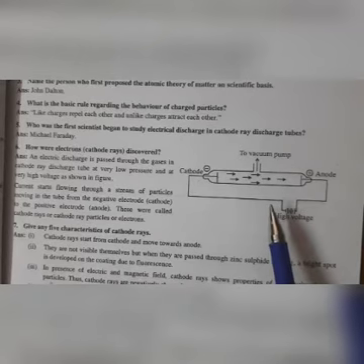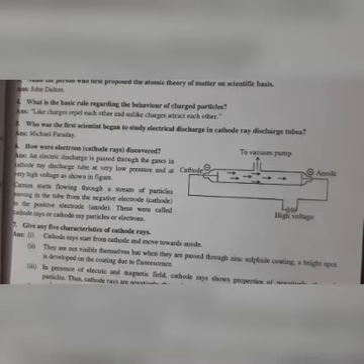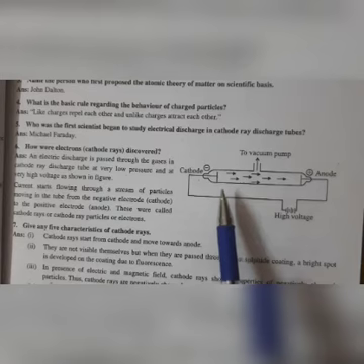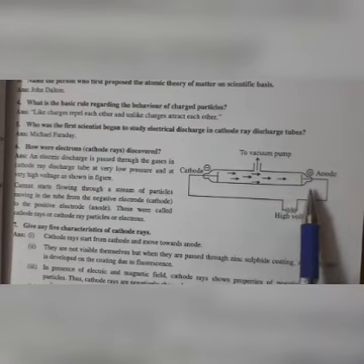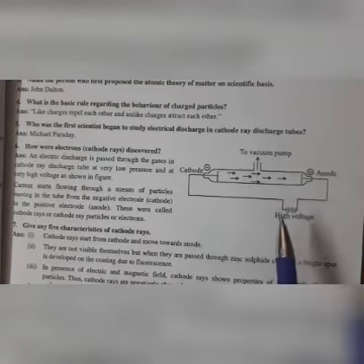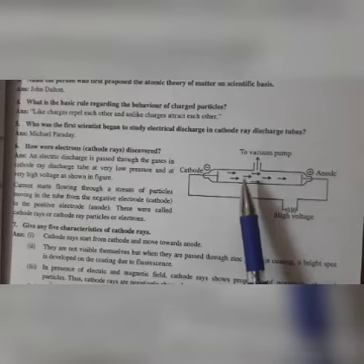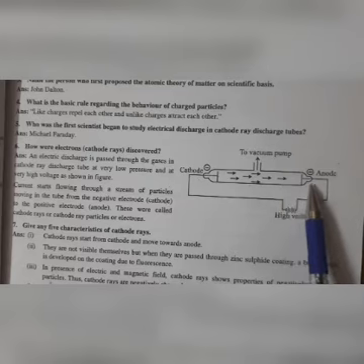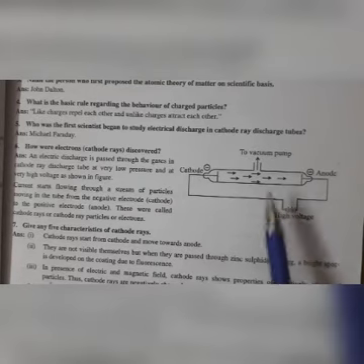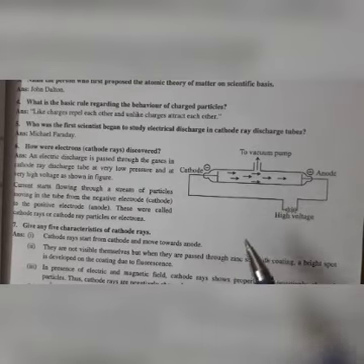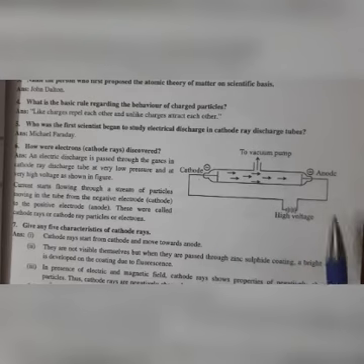But precisely the name electron was given by Sir J. J. Thomson. Now, what are the characteristics of these cathode rays? The rays started from the cathode and moved towards the anode in a straight line.